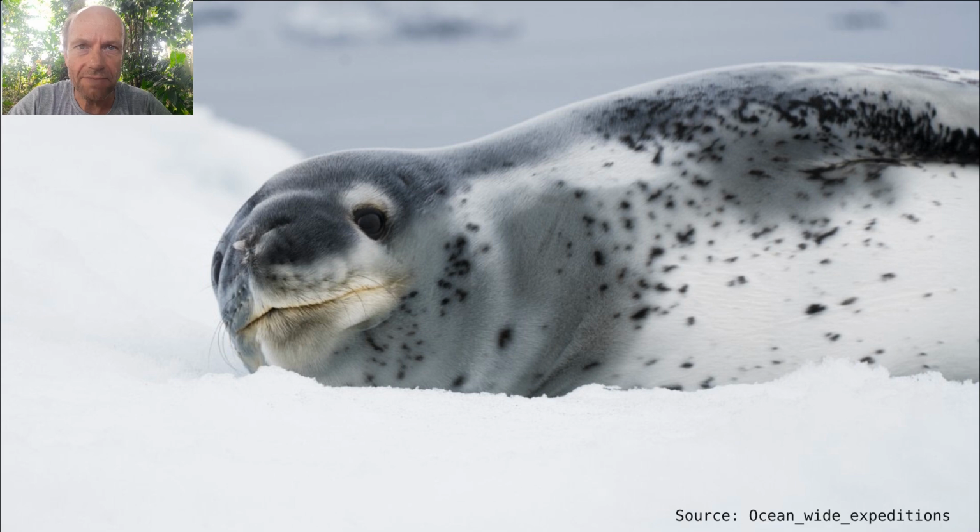Leopard seals have a very varied diet of any animal that is small enough for them to kill and eat, which, as they are so large, gives a large range of potential prey.